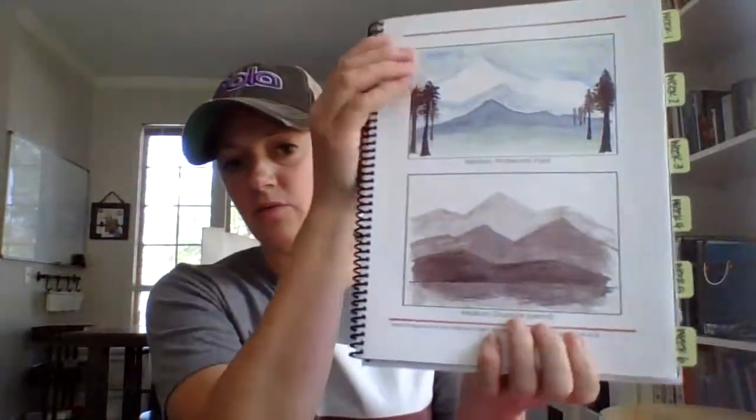Here is a great example of a kid that did it with just pencil. And you can see just the layers of detail using a lighter pressure on the pencil. I don't know who drew it. It doesn't say. So anyway, that is Drawing Cycle 2, Week 5.